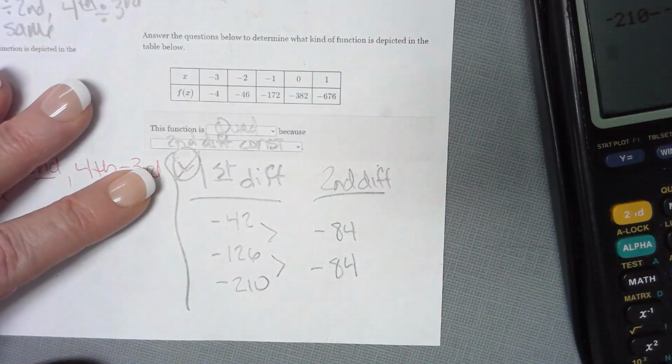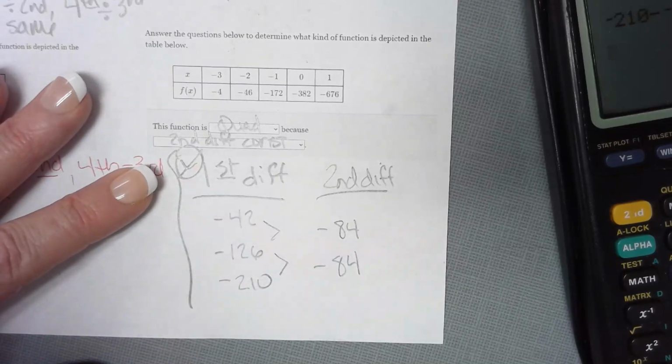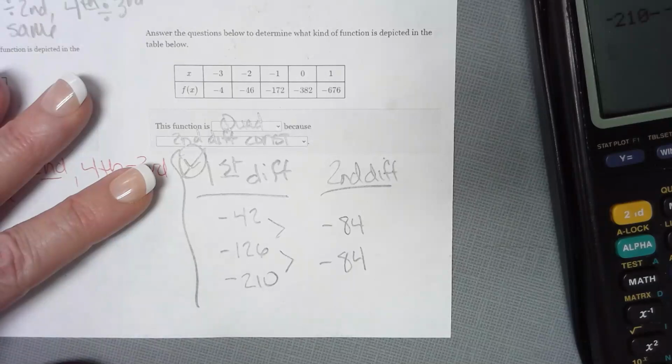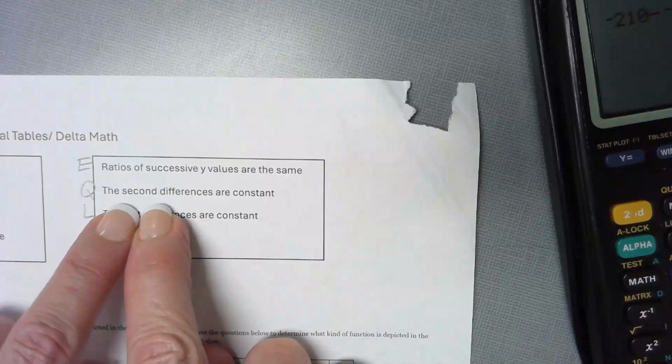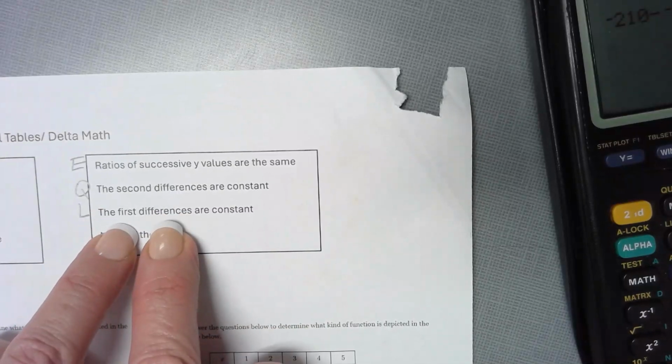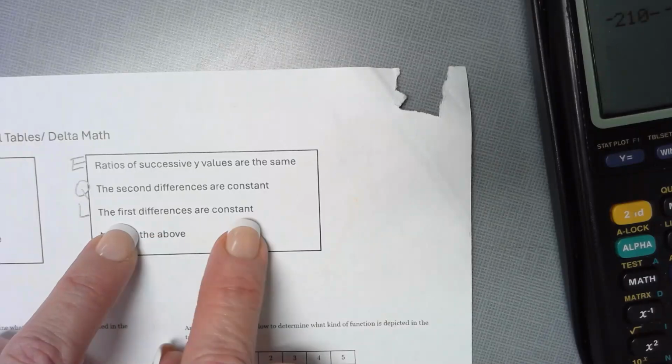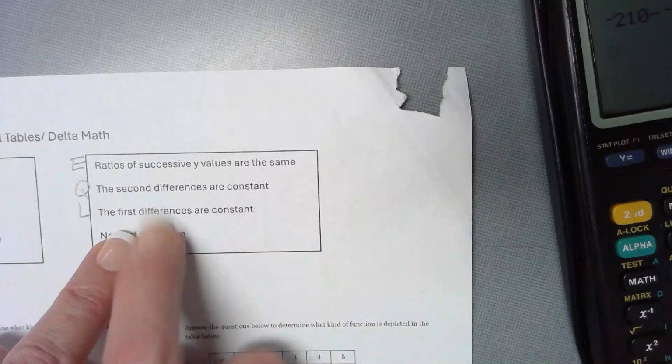Y'all, you could easily have a test question that says, what do we know about the differences for a quadratic? And you would need to know the second difference is constant. These little facts that are written down, I could have those as test questions. I know you've got a cheat sheet, but you need to know this. You need to know that if the first difference is constant, it's linear. I could make this a test question just with the words, okay?